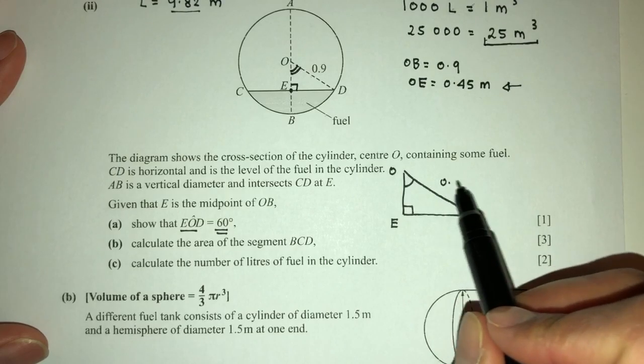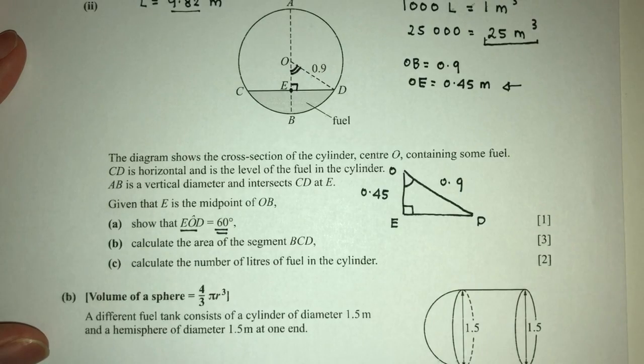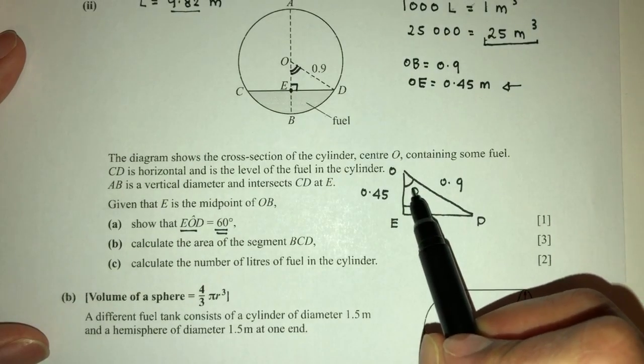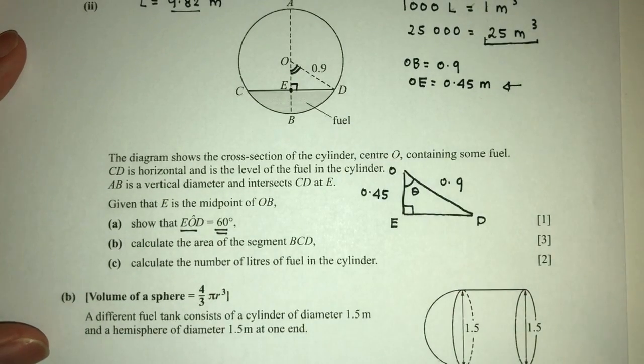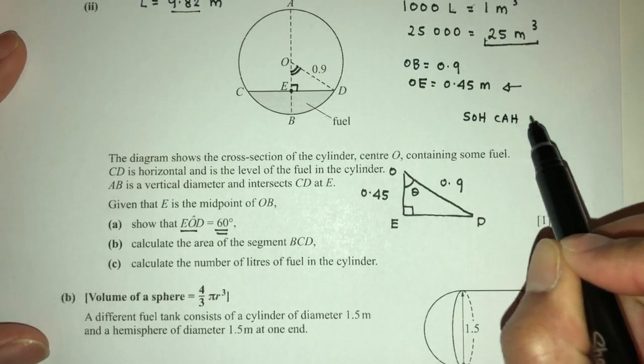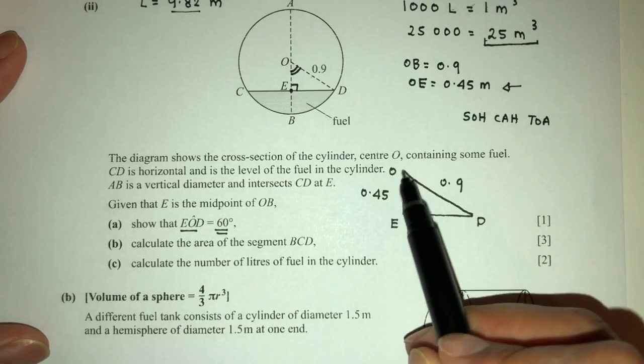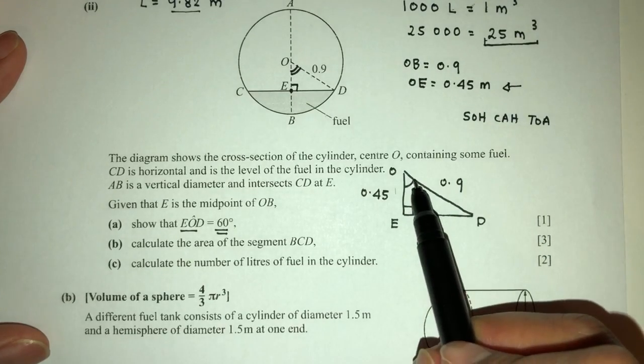We know this is 0.9, this is 0.45. Again, we have a right angle triangle. We want to find this angle. Let's call this theta. We have to use SOHCAHTOA. Because we know this side is called the adjacent side, it is between the two angles.